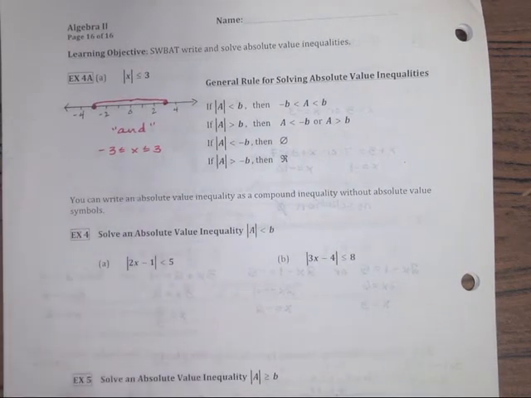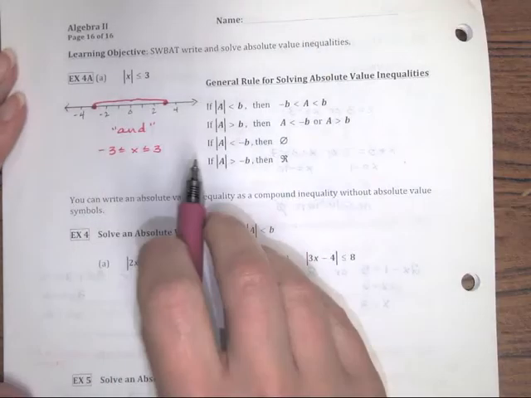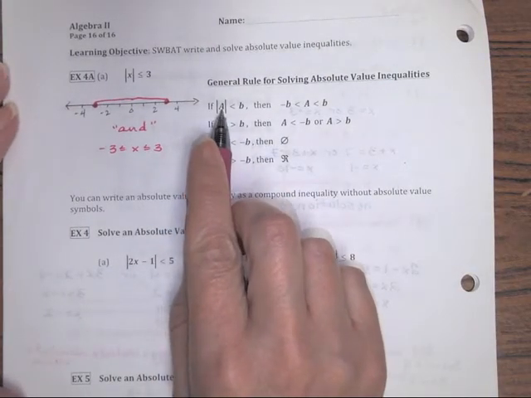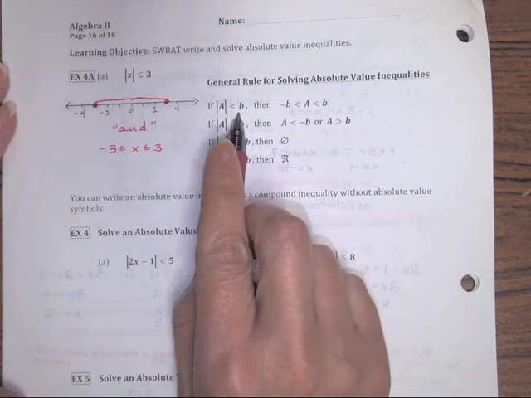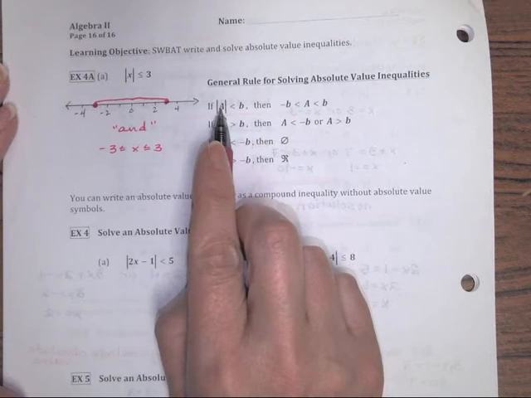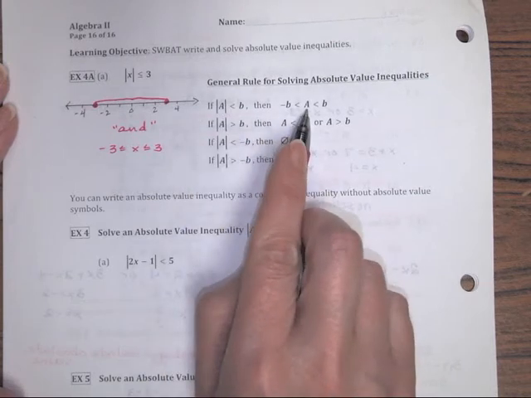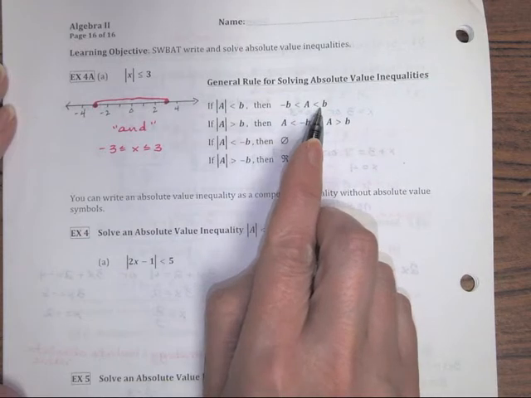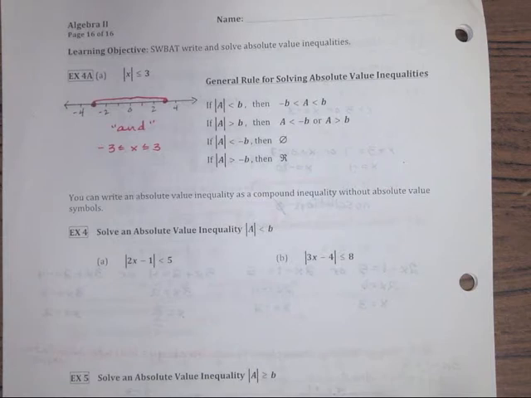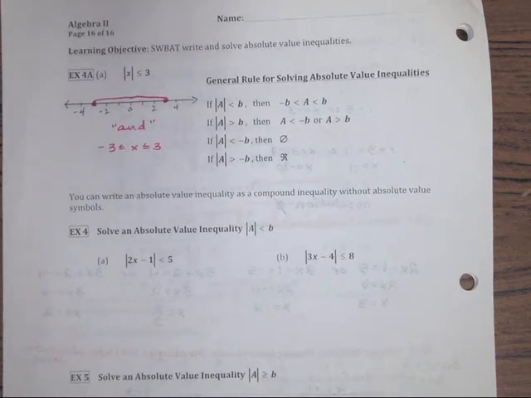So this sets up for us the general rule. If you have absolute value of any expression less than a positive value, you are going to take whatever your expression is and set it in an "and" inequality between that positive value and its negative, and then you're going to solve, and that's going to give you your answer. All right? So you won't have to combine it in the end. You're just going to go ahead and solve it that way.